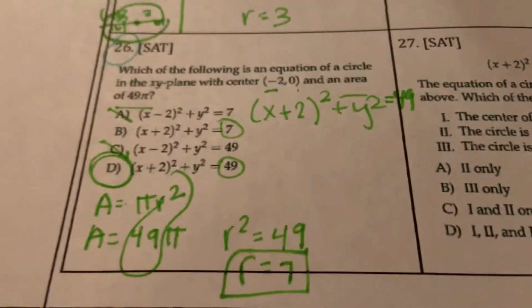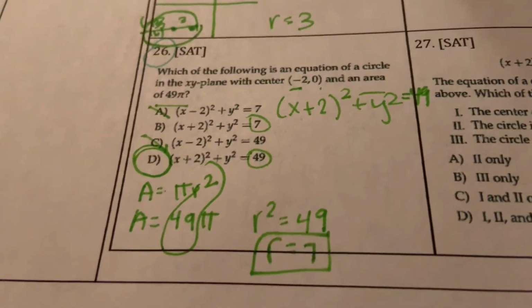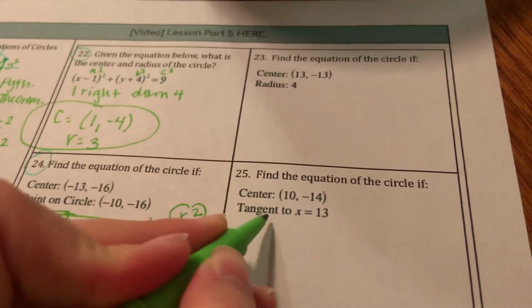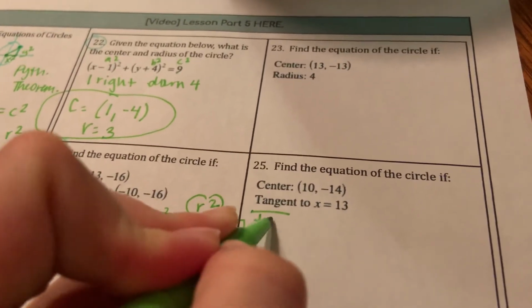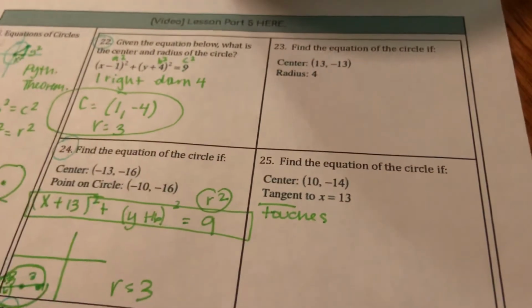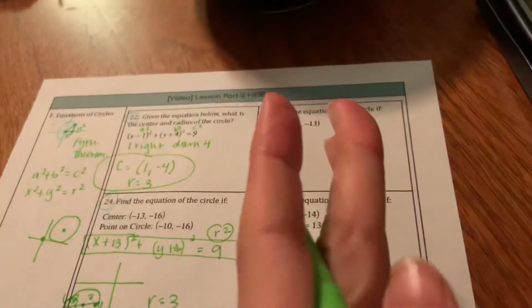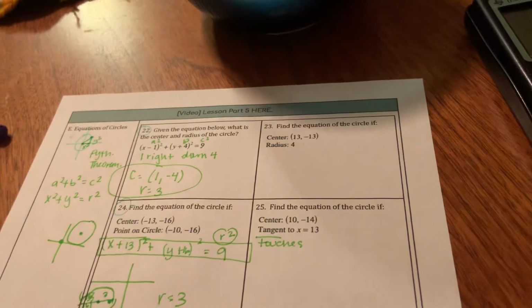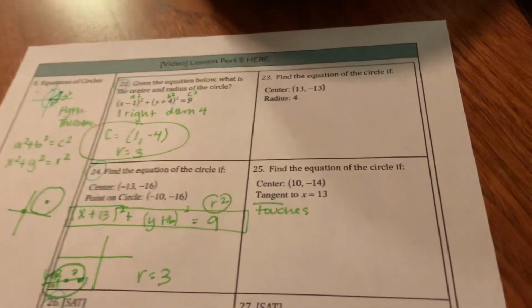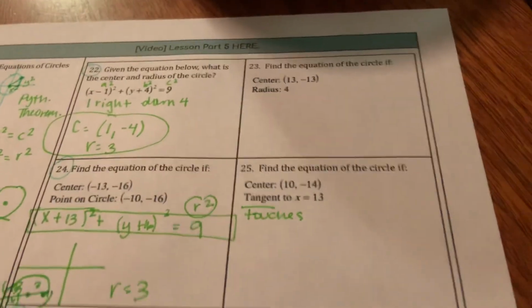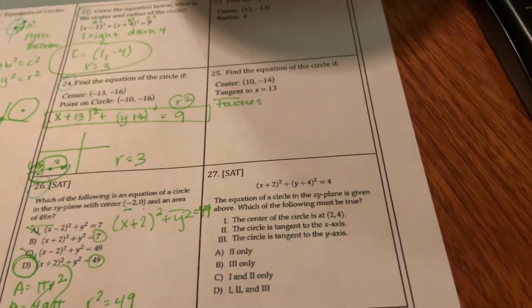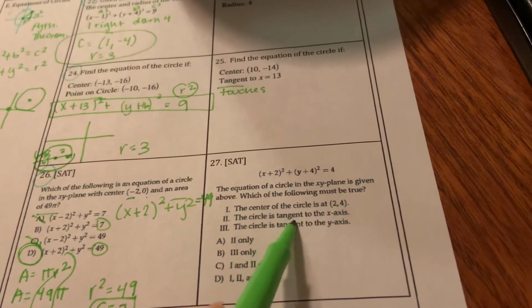Remember, some of these are very simple, some of them are tricky. So remember what that word tangent means. If you look at number 25, tangent means it touches at that point. It's kind of like a simplified version of the definition. But if it's tangent to x equals 13, it means that vertical line, the circle is going to touch. It's going to make a right angle at that point. So just make sure you remember what tangent means. And then again, down here, you've got a couple of options with tangent.